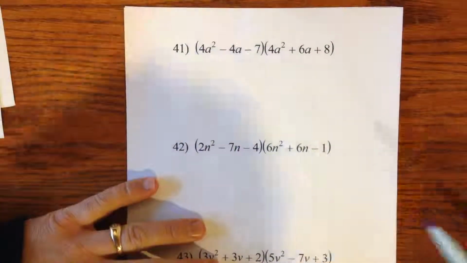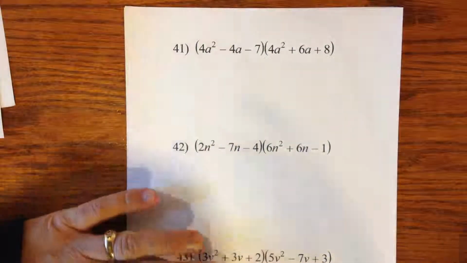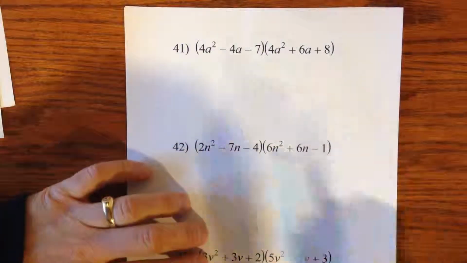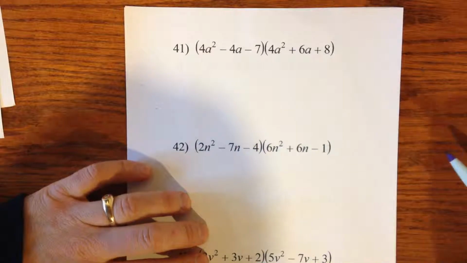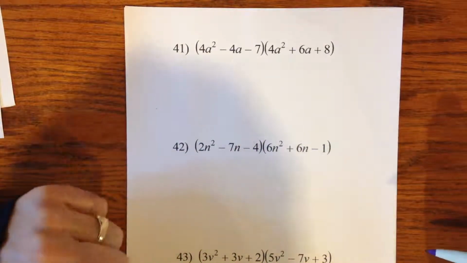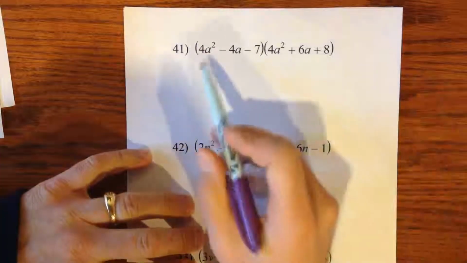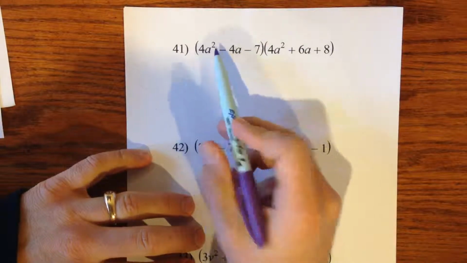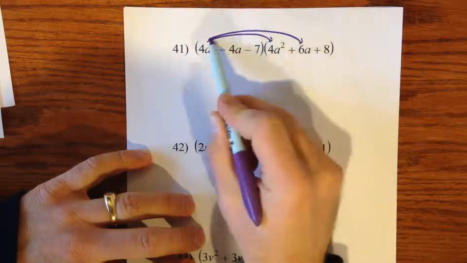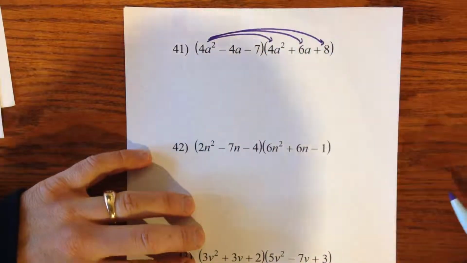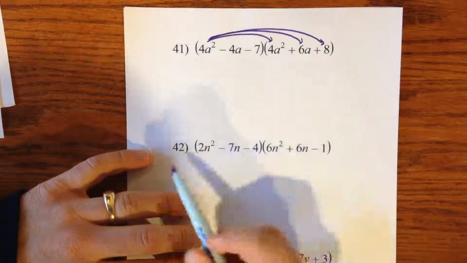Alright, so we're going to finish up this multiplying here, and this is still just multiplication, two trinomials. There's three terms times three terms. So if you think about it, we're going to end up with 9 terms in the end, because I have to take this 4a squared and multiply it to all three of those. Alright, so that's the first step.